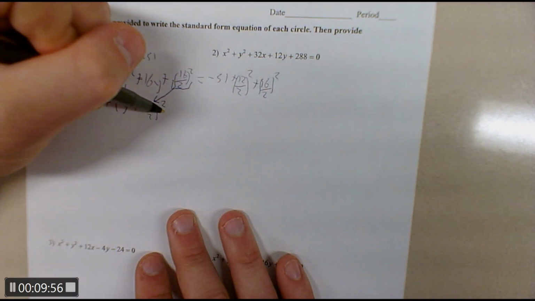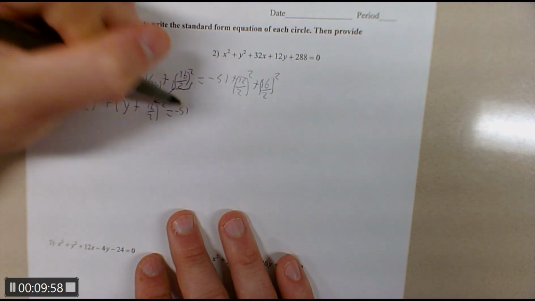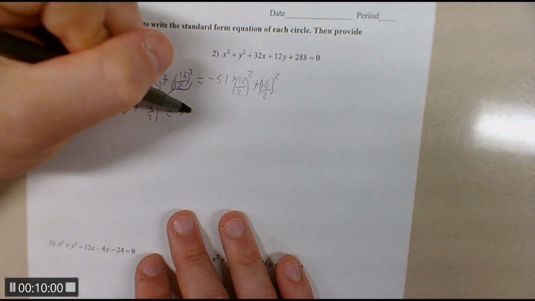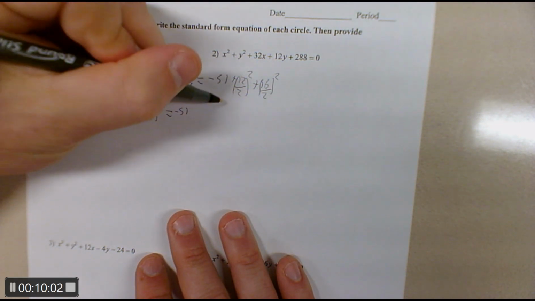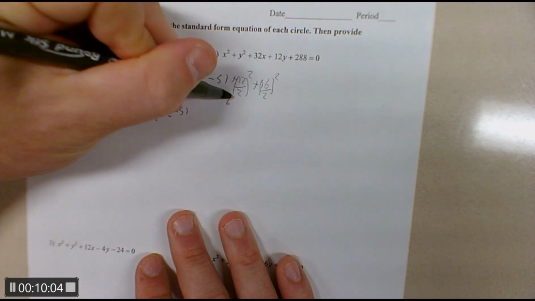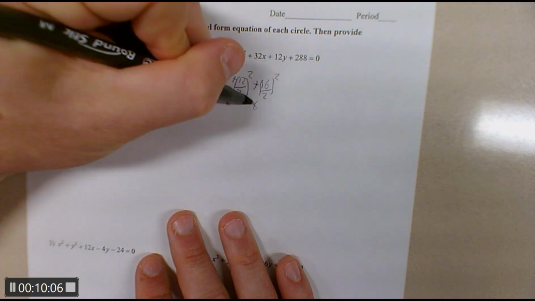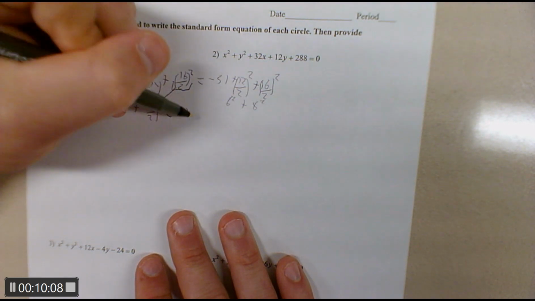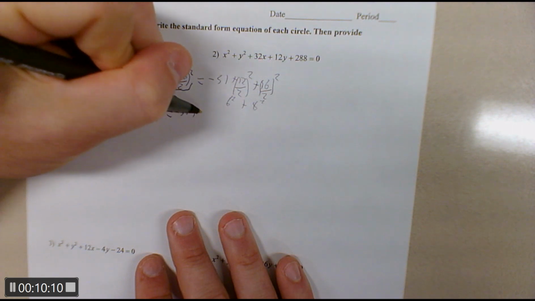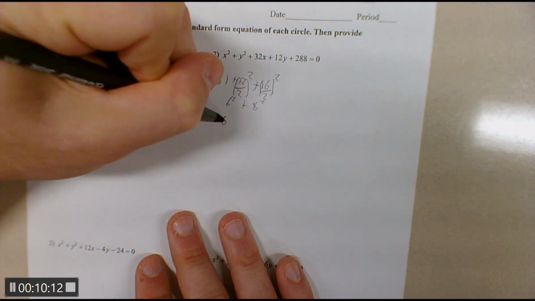Okay? This equals negative 51. 12 over 2 is the same thing as 6, 6 squared. 16 over 2 is the same as 8 squared. So it's negative 51 plus 36 plus 64.